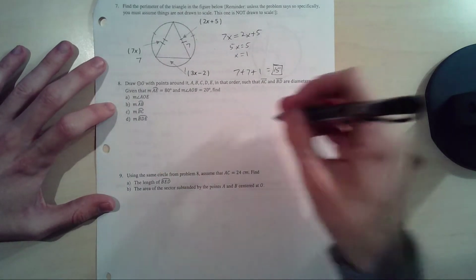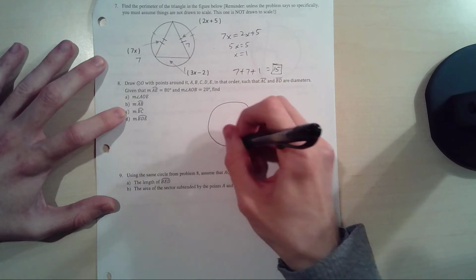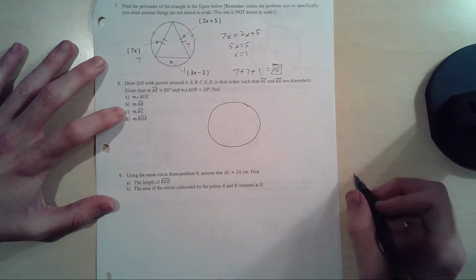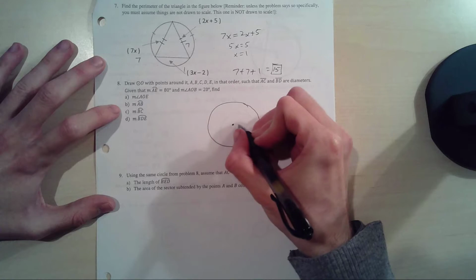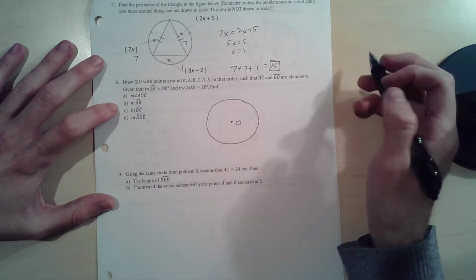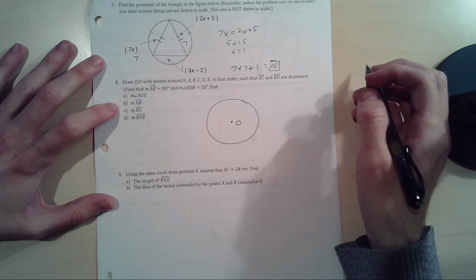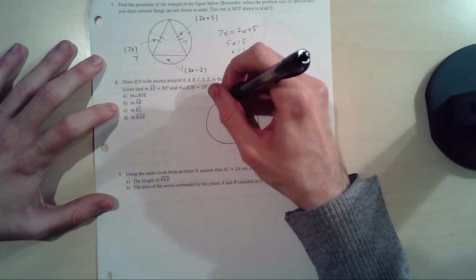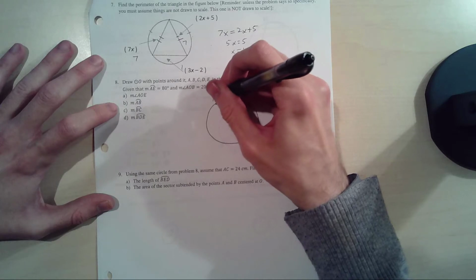Draw circle O with points around it. Boom, boom, boom. Here's O, the center of our circle. And it has points around it A, B, C, D, E in that order, such that AC and BD are diameters. So A can be literally anywhere. Arbitrarily, I'm choosing there for letter A. It could be actually anywhere.